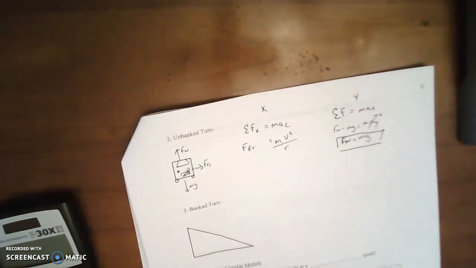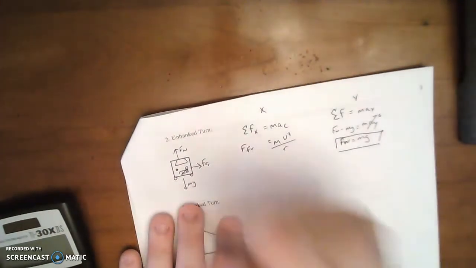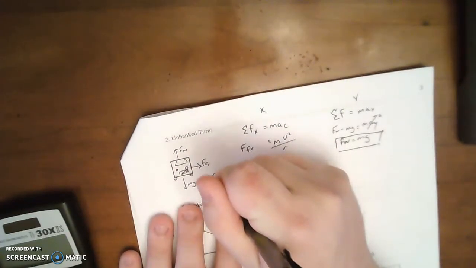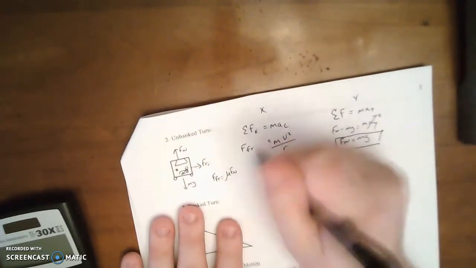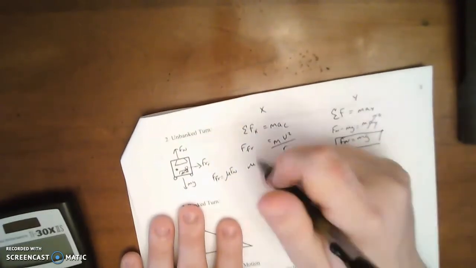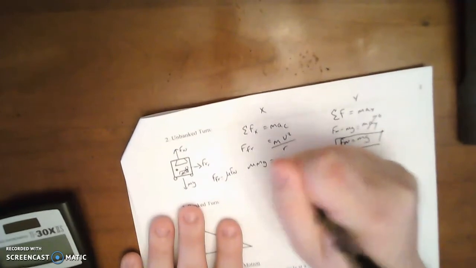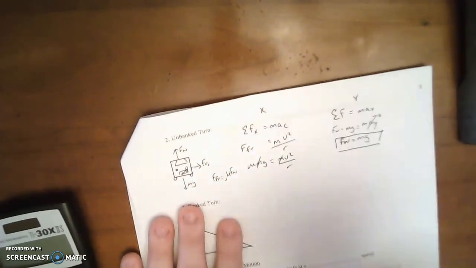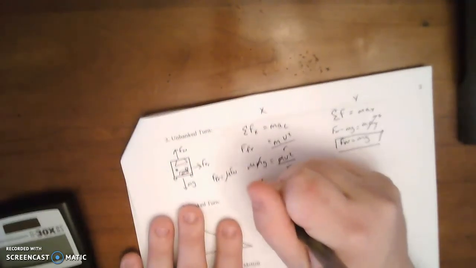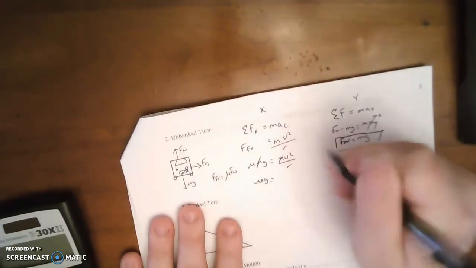And if we start doing some substitutions, because we know friction force equals mu Fn, we can replace this side with mu, and we know Fn is equal to mg. So I can replace it with mu mg equals mv squared over r. And notice here we have m's on both sides, so they do cancel. And we get mu g equals v squared over r.